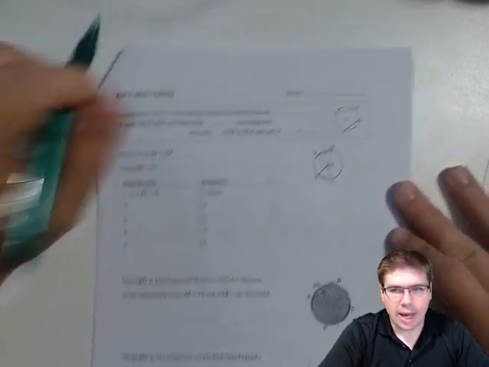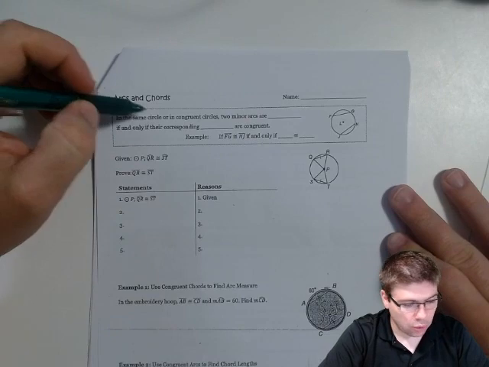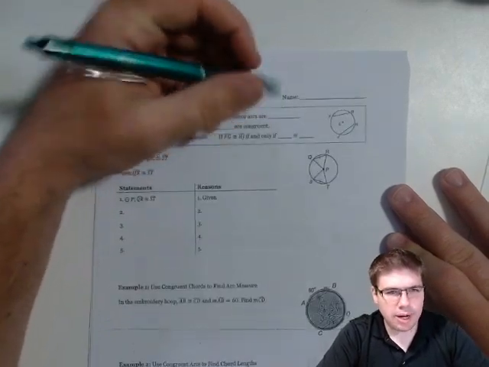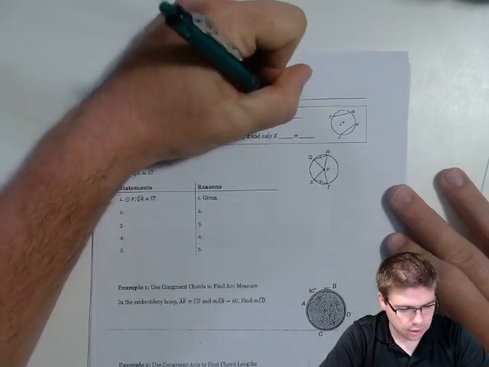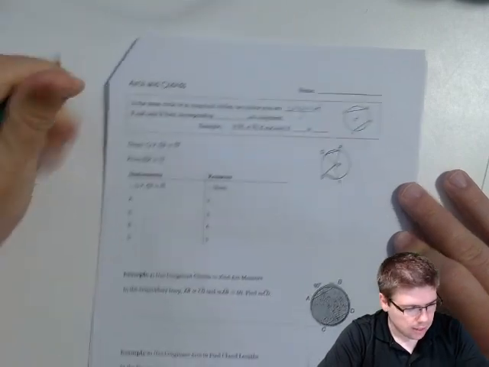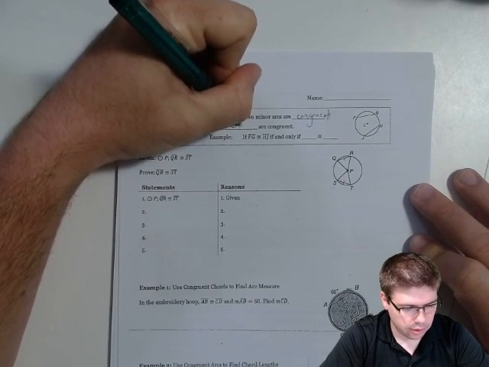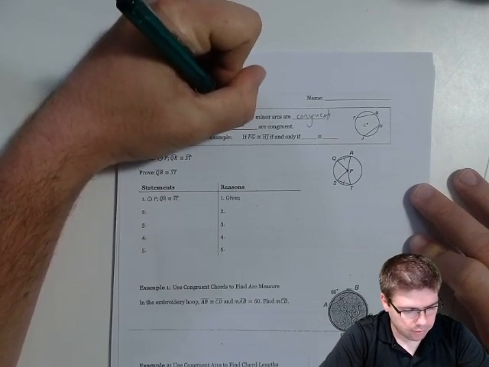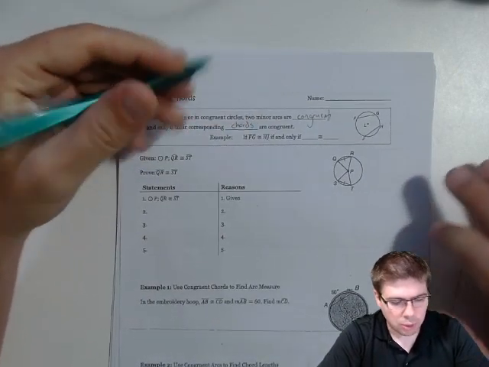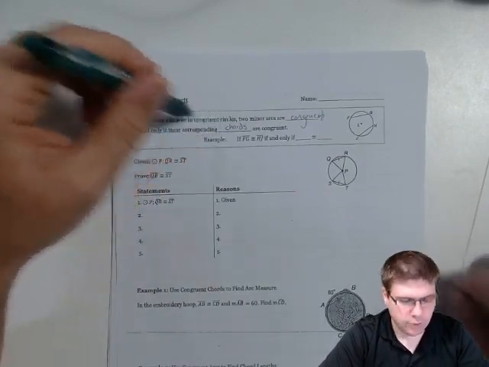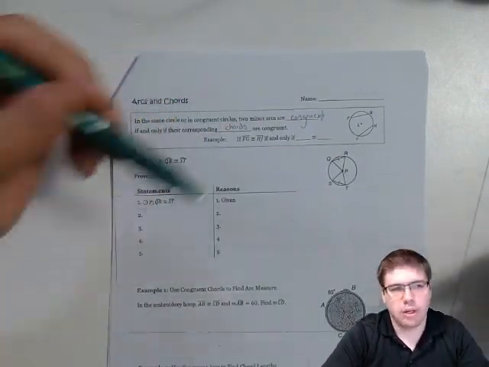So in the same circle or in congruent circles, two minor arcs are congruent if and only if their corresponding chords are congruent. And so if and only if, remember that goes both ways. So if their chords are congruent, then the arcs are congruent. If the arcs are congruent, then the chords are congruent.